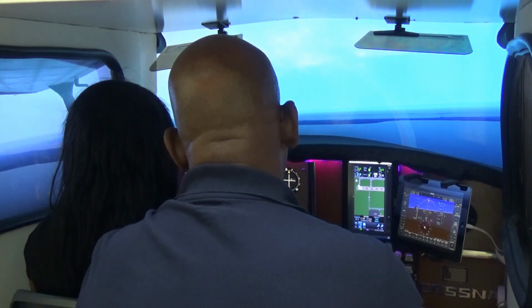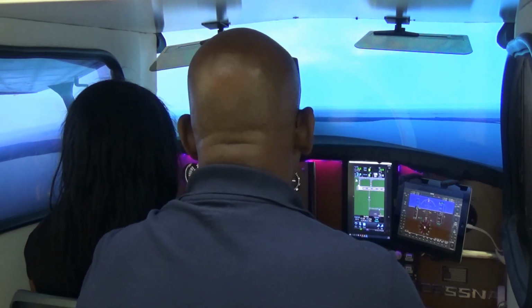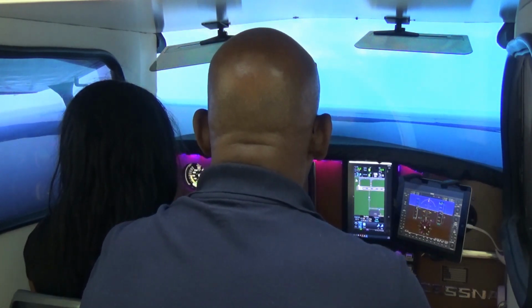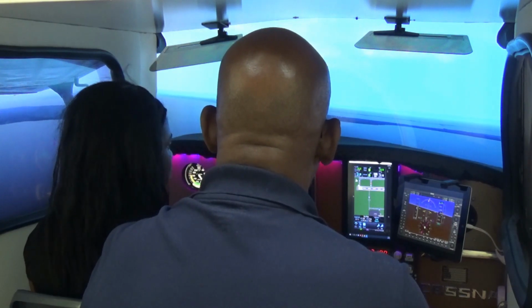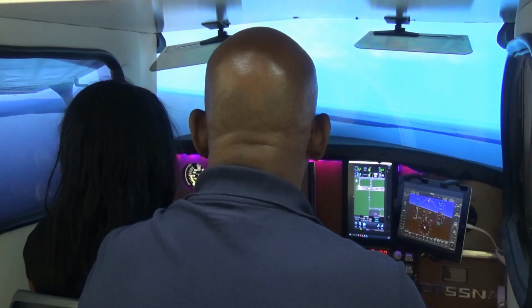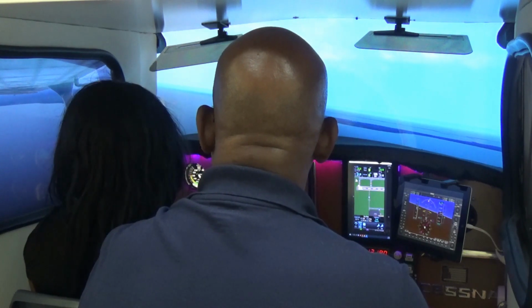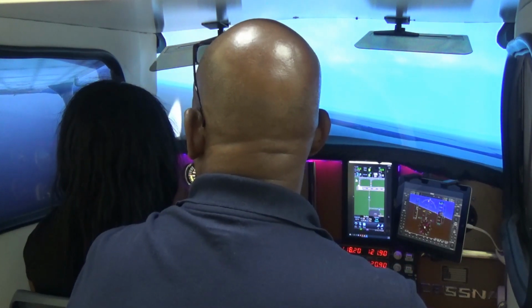Start turning left. That's it. Okay. Stop turning right there.